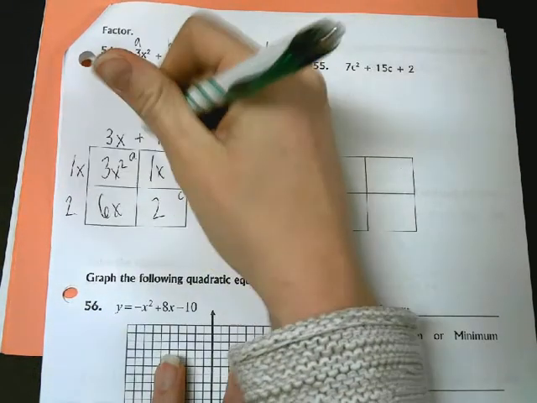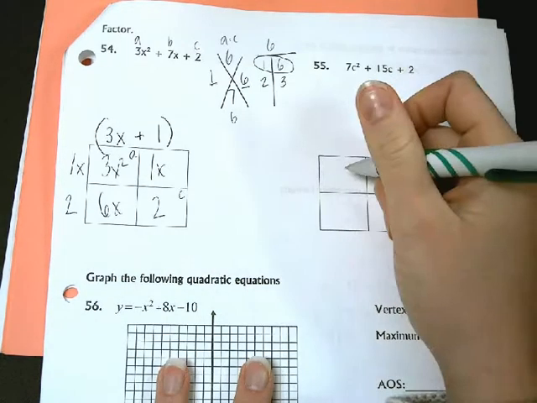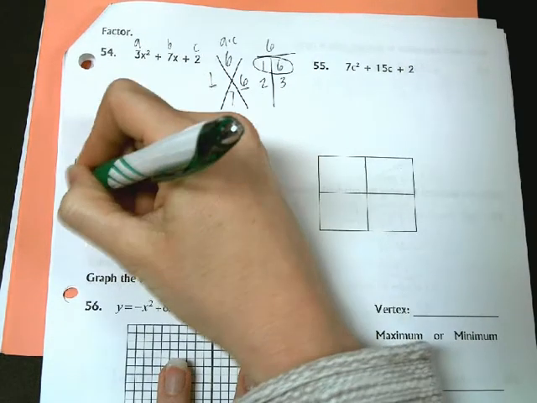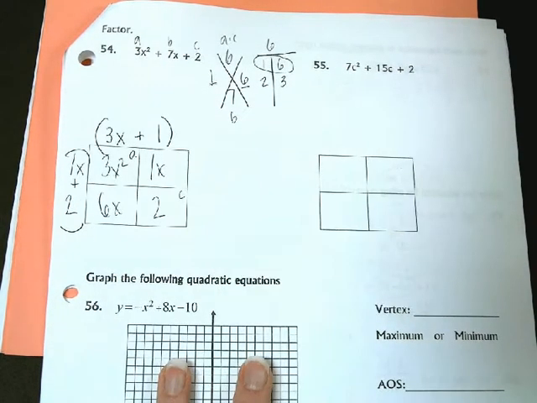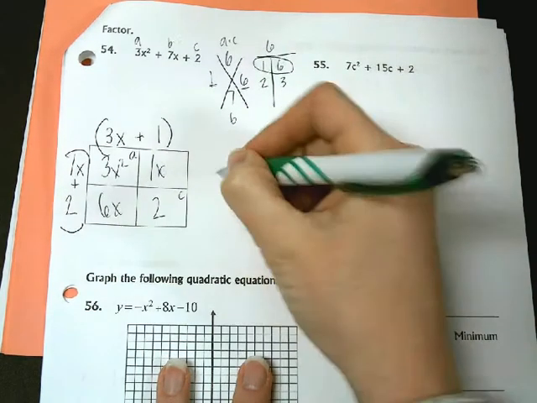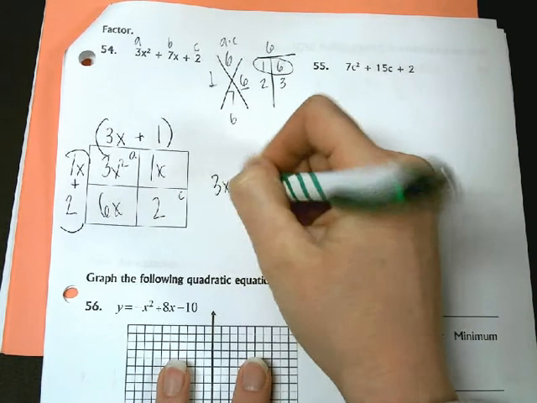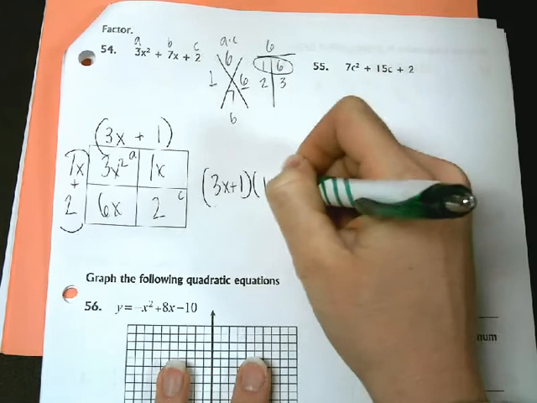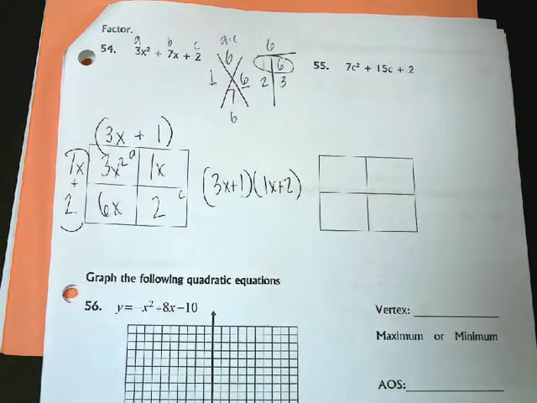So this is where you get your parentheses. Now you've got 3x plus 1 as one of your sets of parentheses, and 1x plus 2 as another set. So that would be your answer. 3x plus 1 and 1x plus 2.